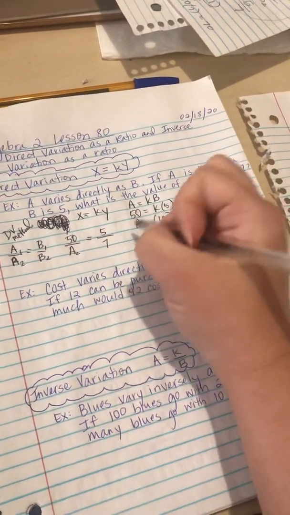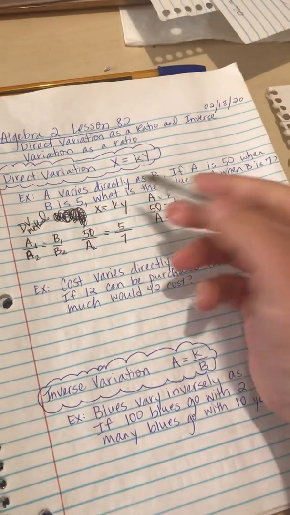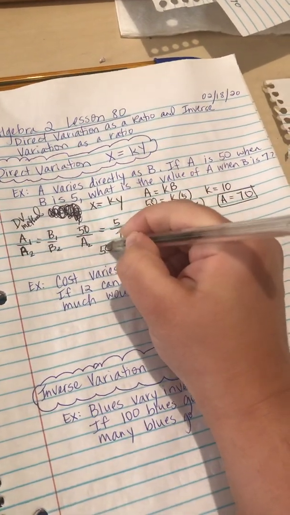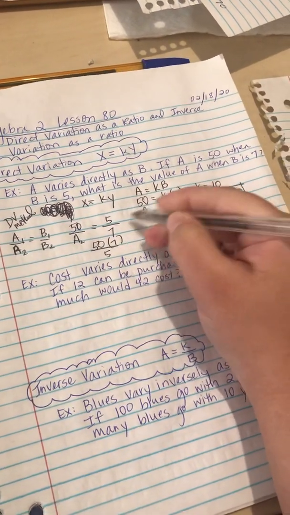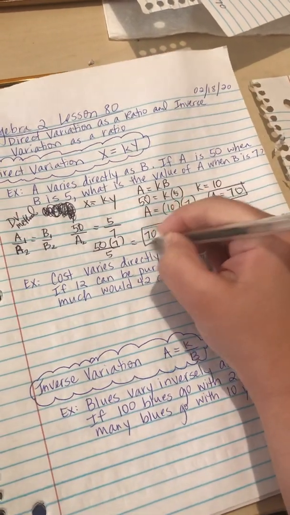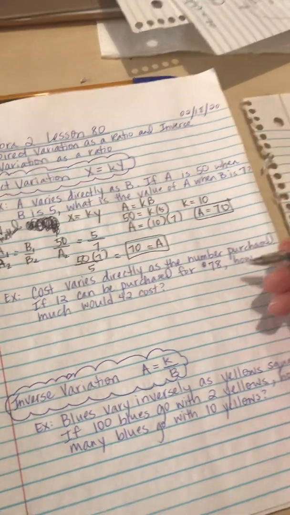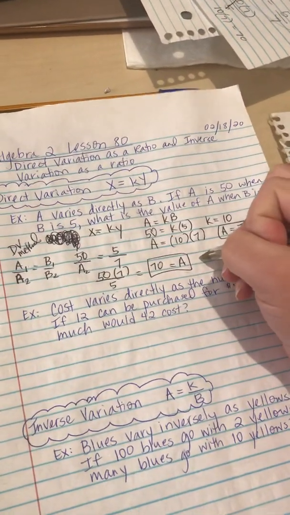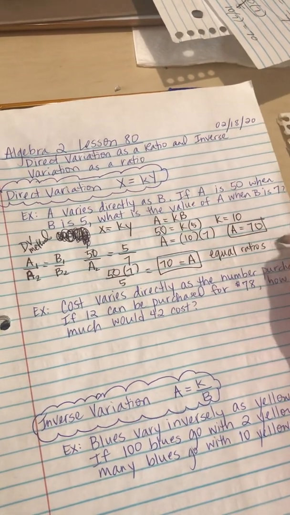Okay, so you're going to end up doing the same thing, but this one is as a ratio. They've set it up as a ratio. So 7 times 50 divided by 5 will still give us our 10 times 7, which is 70. So either way, just pay attention to what the question is asking you to use. So this one is called the equal ratios method.